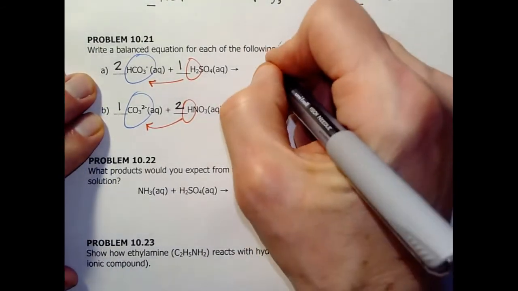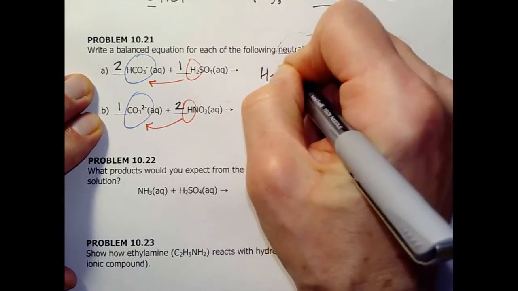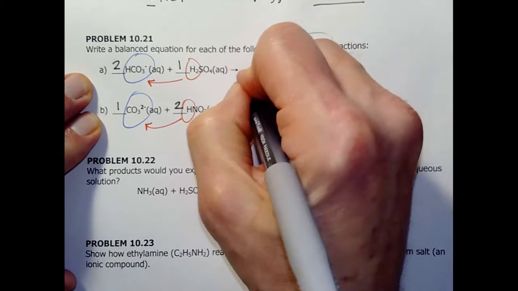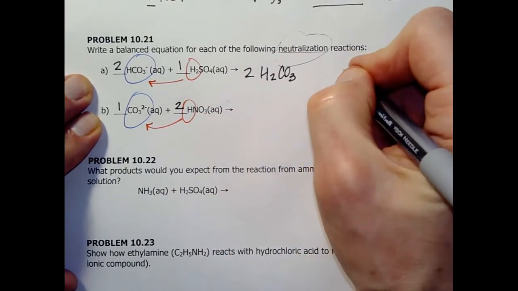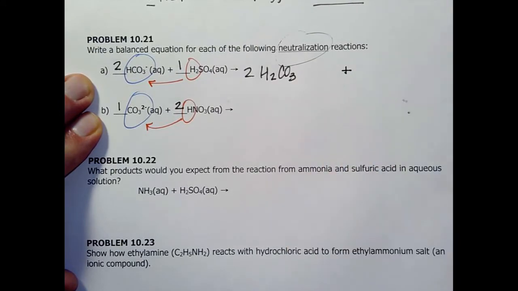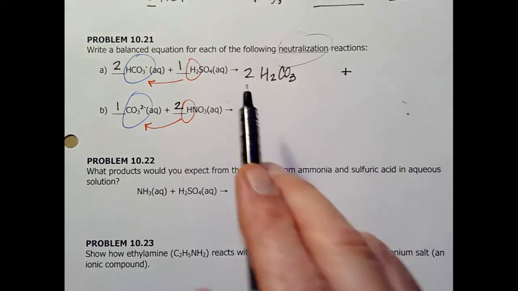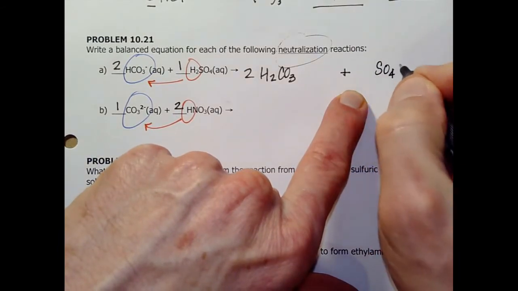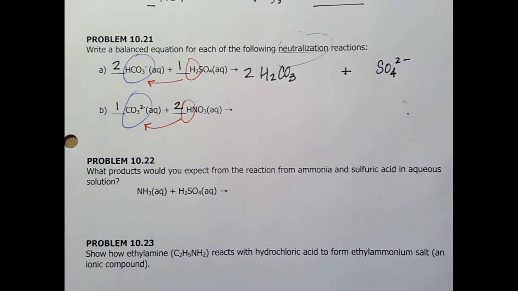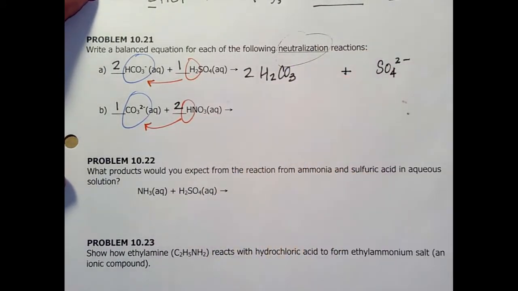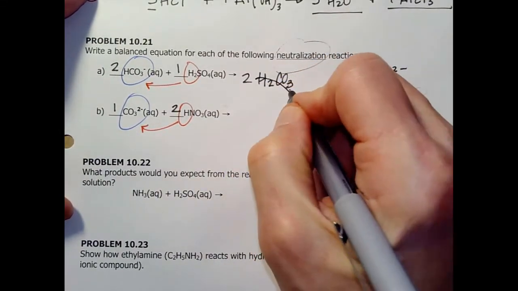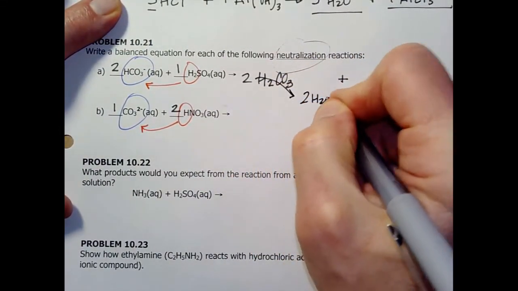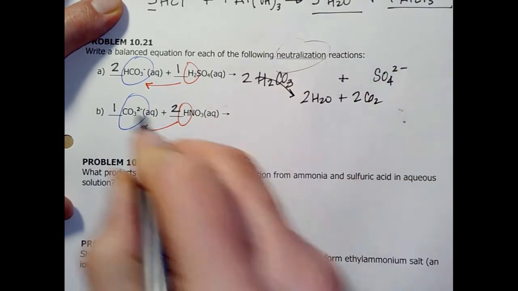So let's see. So I would have, I'm going to write H2CO3, 2 of those, plus the leftovers. Now there's not much left over here. I've used up all of that. I've used that. So the only sort of leftover, SO4 2-. That's perfectly fine. Now I have to remember, this thing doesn't stay together. I go, oh, wait a minute. This thing turns into 2 waters and 2 CO2.